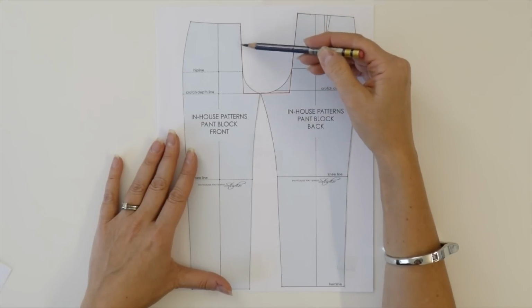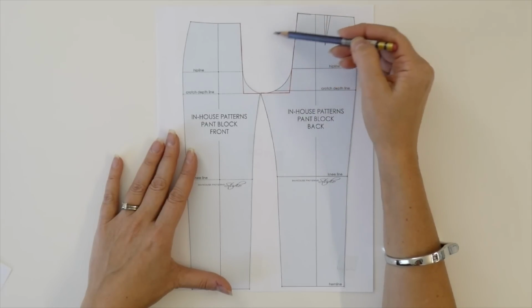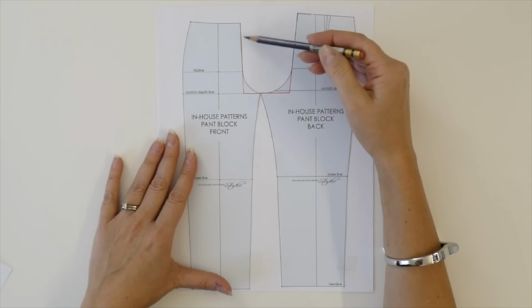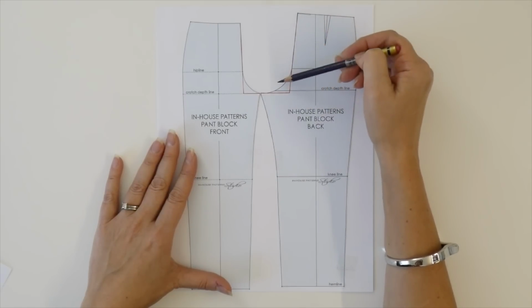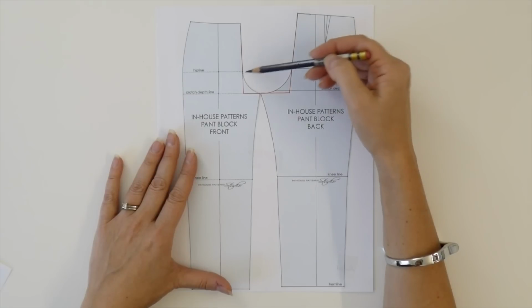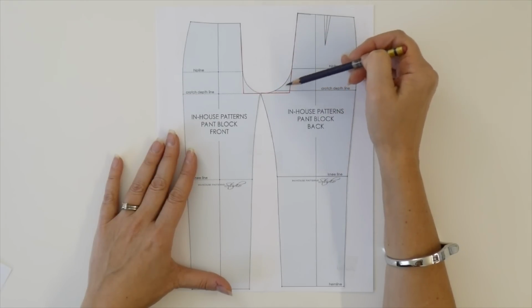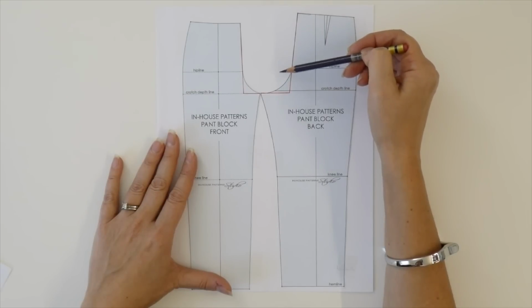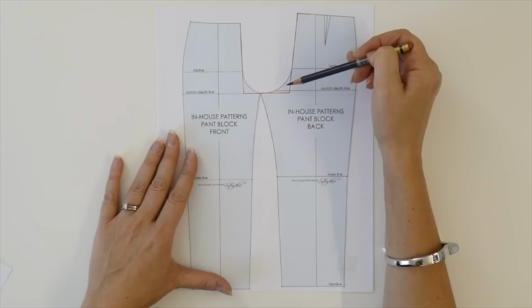Now, the negative space I'm talking about is right here, in between here. And this is where your body actually sits in a pair of pants. So this is why the crotch curve, or the shape of the curves that you have here, are so very important. Because if they don't align to the shape of your curves, obviously you'll get ill-fitting pants.